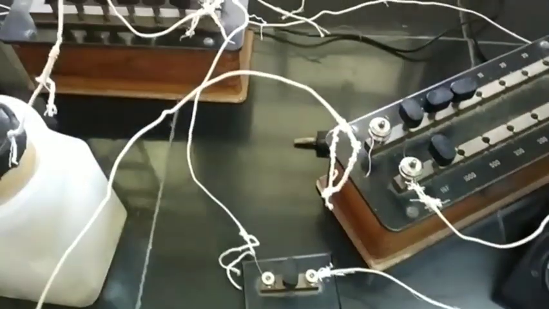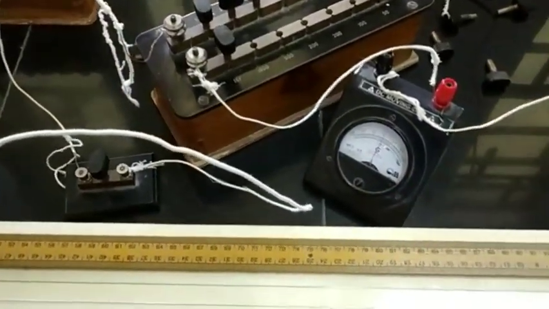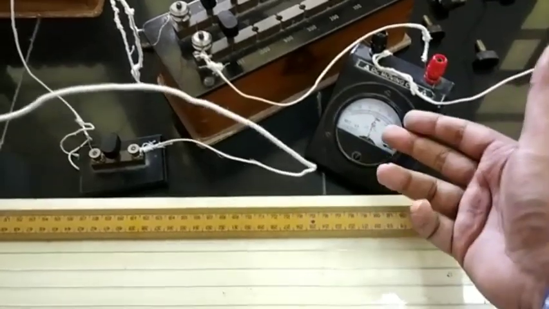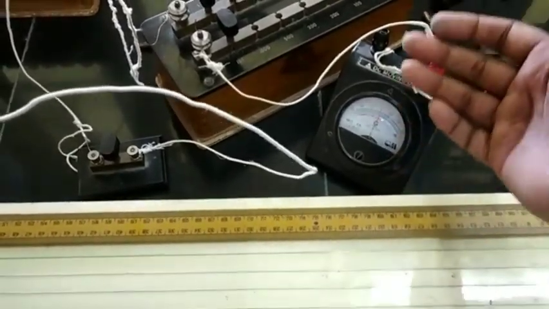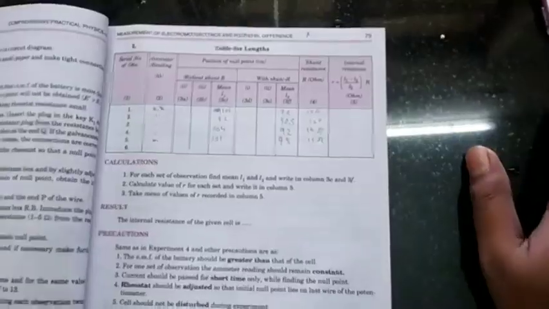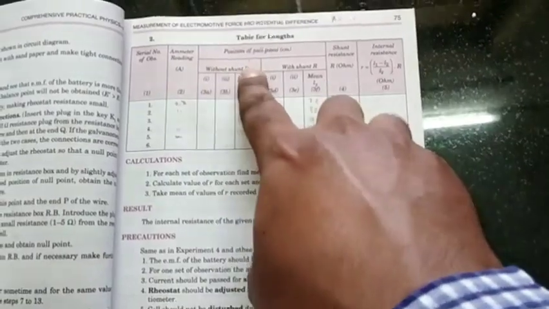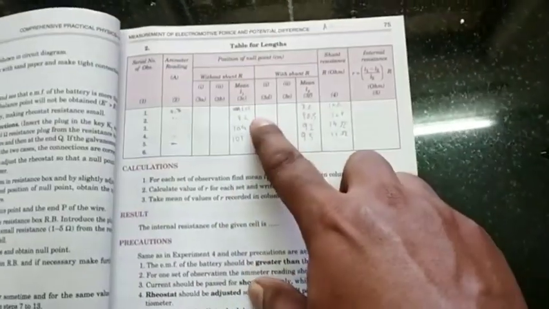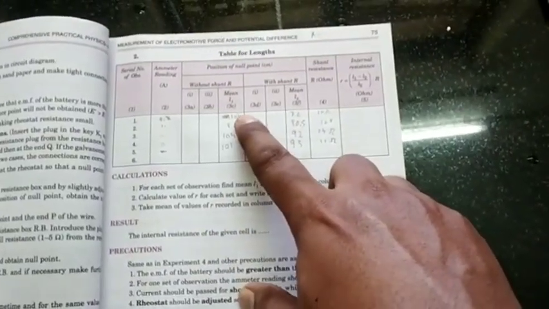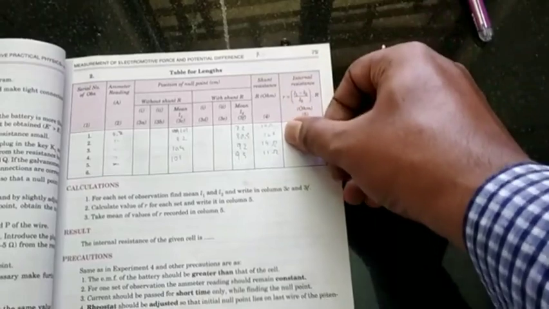Now the resistance box is connected. This is your shunt resistance. Again, you gently tap on the wire and see where you get the galvanometer reading. Then you have to use a table. Ammeter reading without shunt resistance, that means when the shunt resistance box is switched off, we see the balancing length. Then with the shunt resistance, we see the balancing length. Then the shunt resistance that we have used.